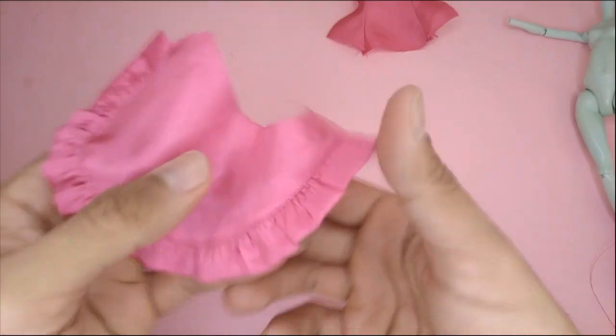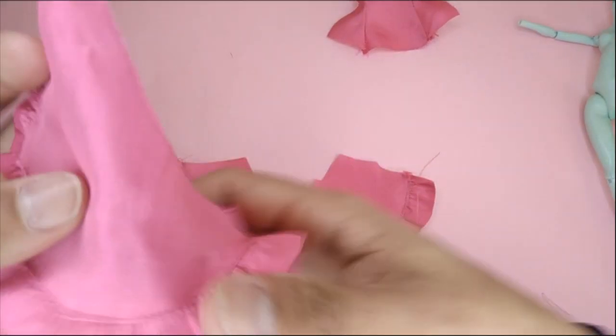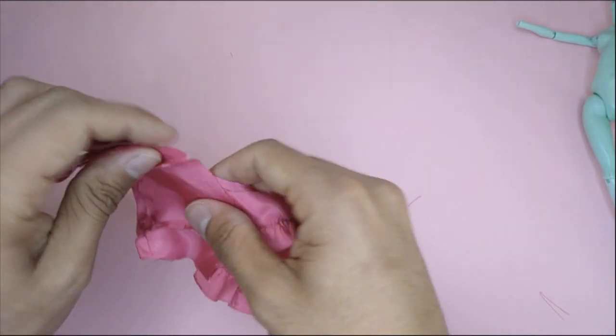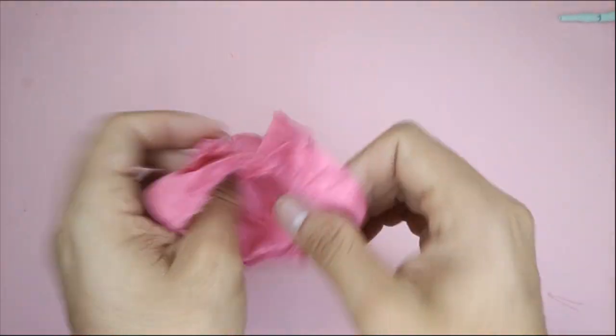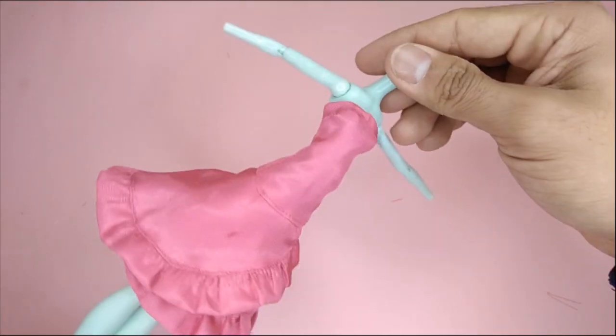By the way, this type of seam is called overlapping top stitch. Repeat the process on the underneath skirt. Now we join the two skirts with the top. Time to test it on our mannequin and fit perfectly.